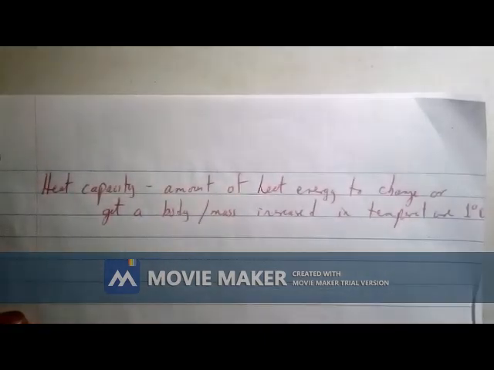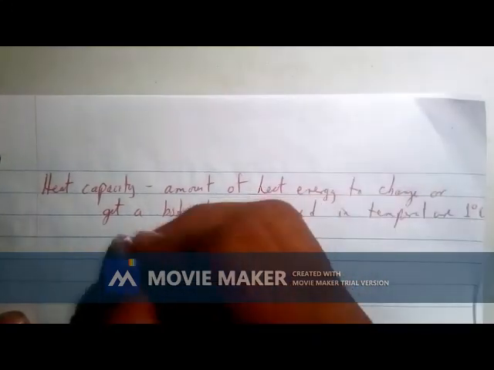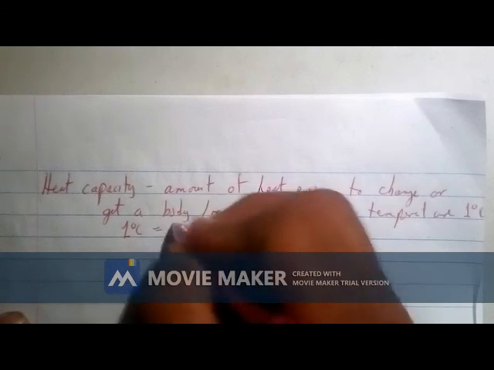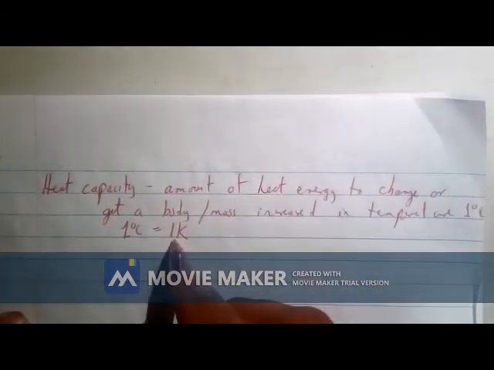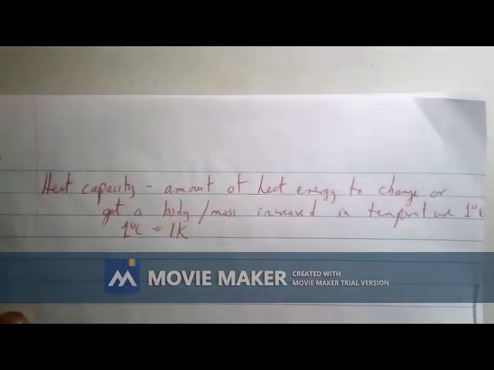Remember that 1 degree Celsius is equal to 1 Kelvin, but 1 Kelvin is not on the scale of 1 degree Celsius.